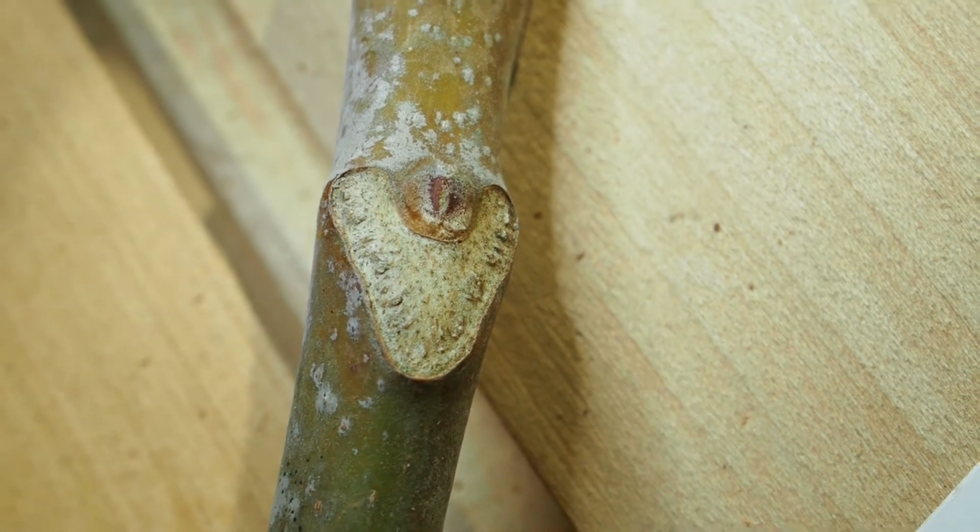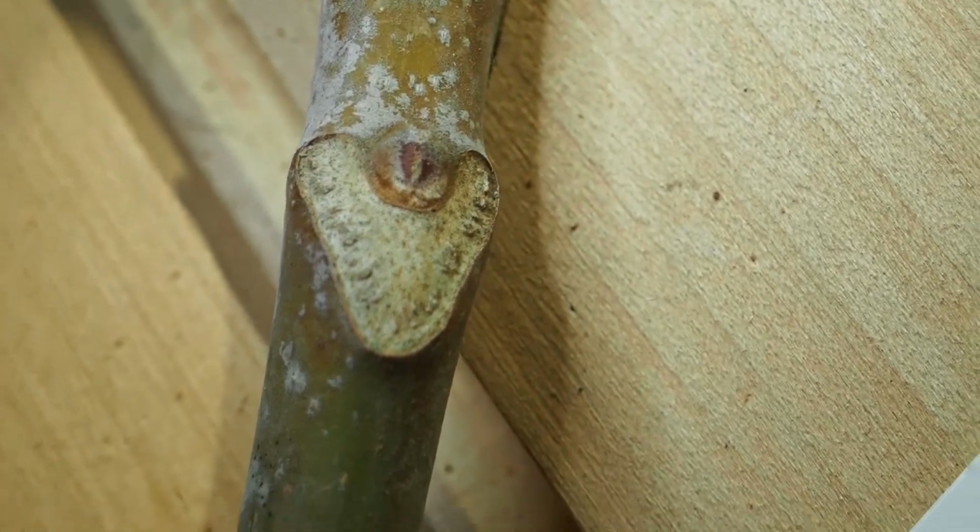Hooray! Hooray! Our first keyed out twig. That was easy. Let's do some more.